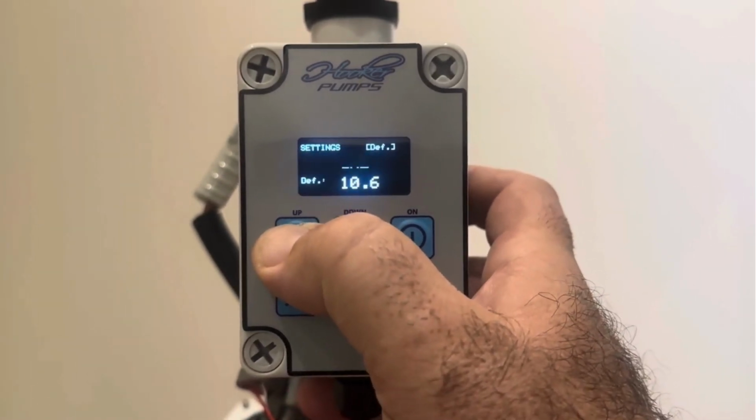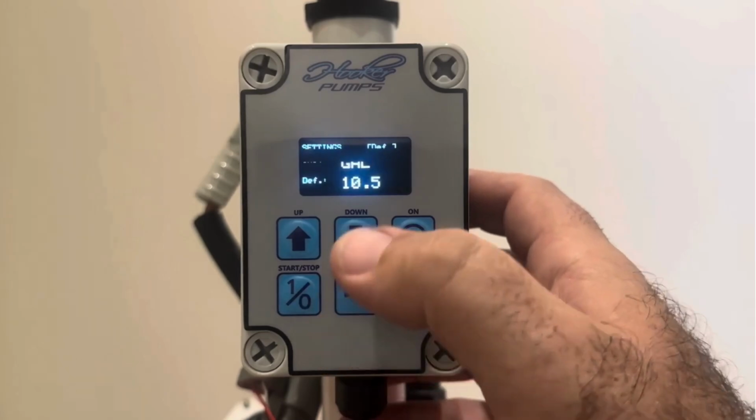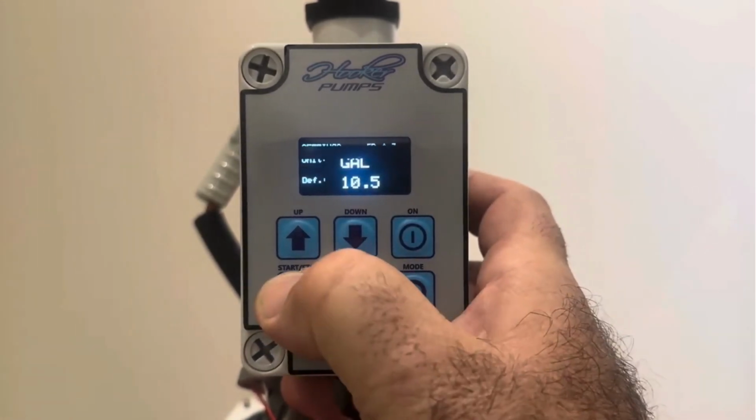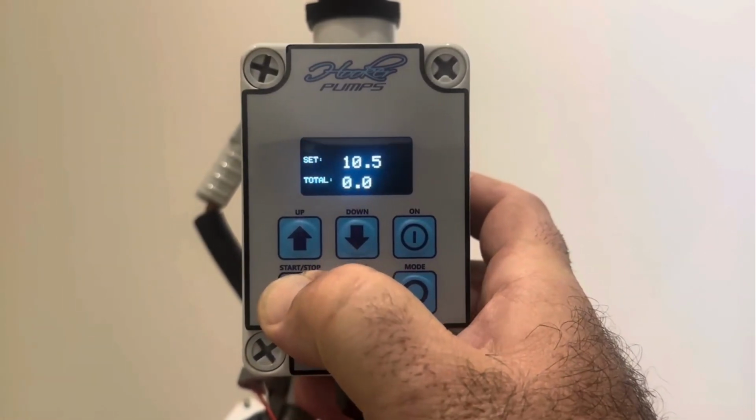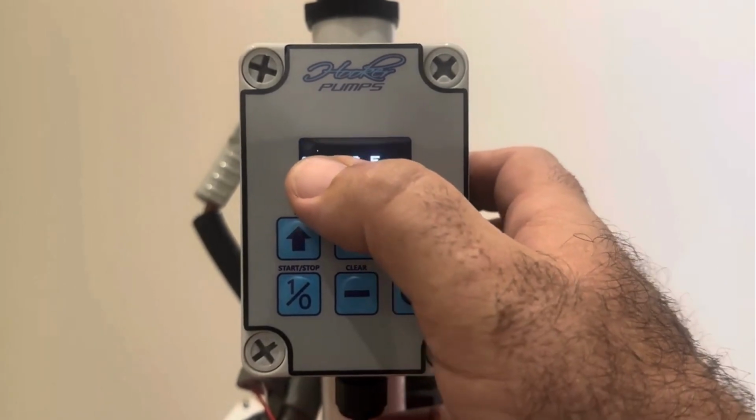To demonstrate this, we'll say we want to dispense 10.5 as the default setting. You put in 10.5 and press the start stop button until it clicks back. You'll see that 10.5 is now saved in the dispense mode.